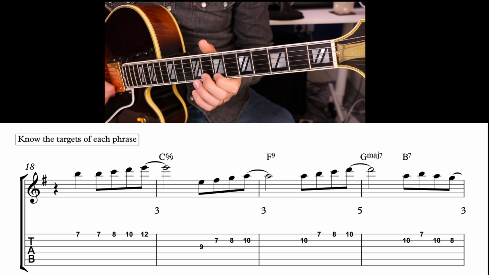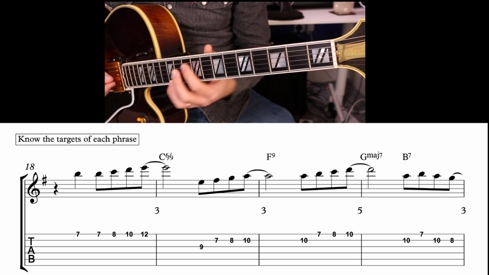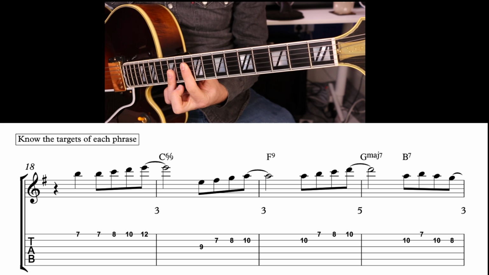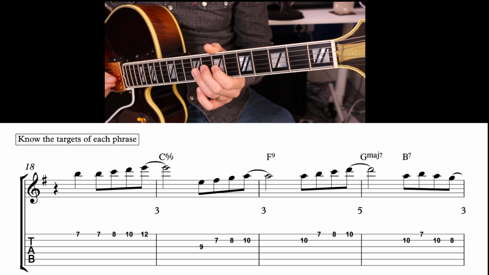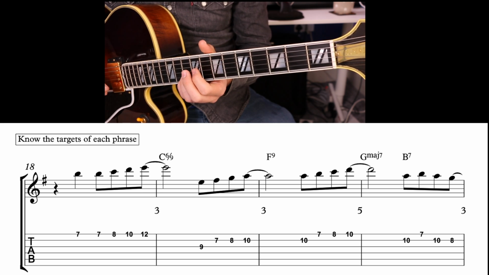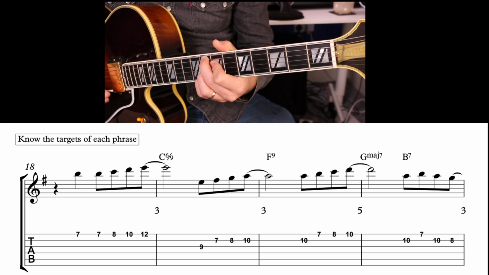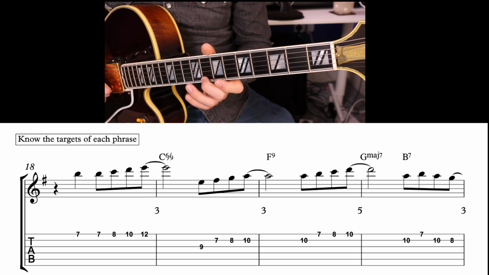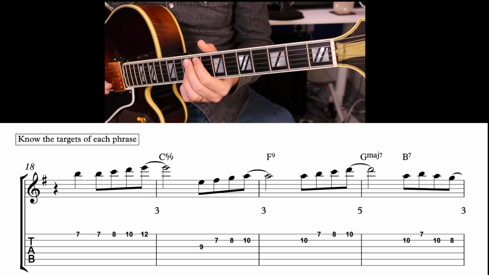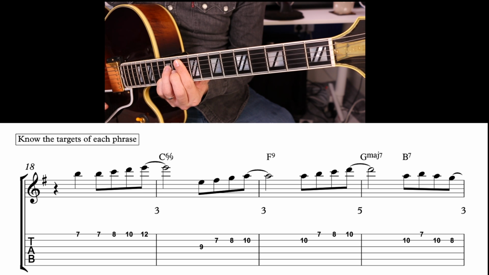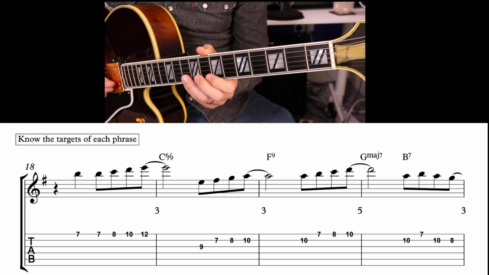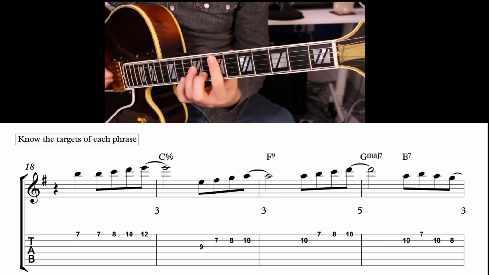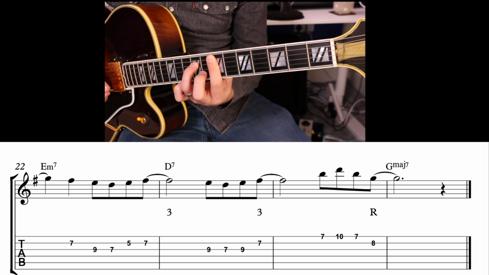Take the first phrase, it lands on an E when the chord is C6. E's a 3rd of that chord. The next phrase in the second bar finishes on an A when the chord is F9, A is the third of that chord too. The third bar phrase lands on a D, which is the fifth of the G major 7 chord that it lands on, and then the final phrase in that line lands on a G, which is the third of the next chord, E minor 7.